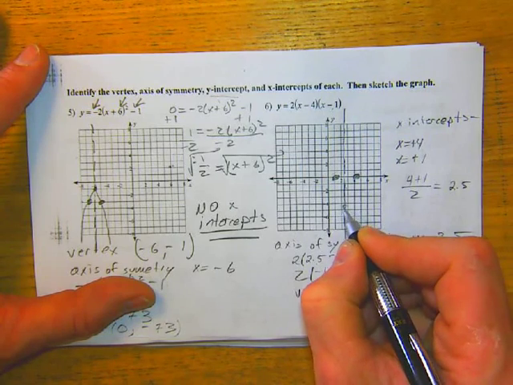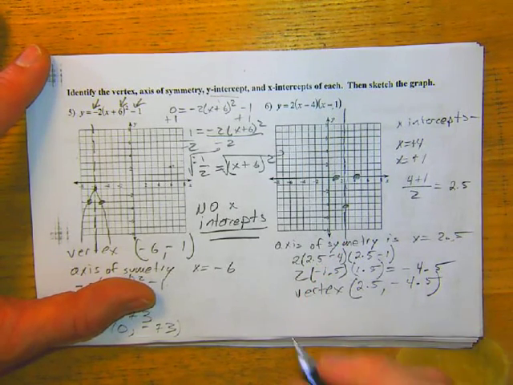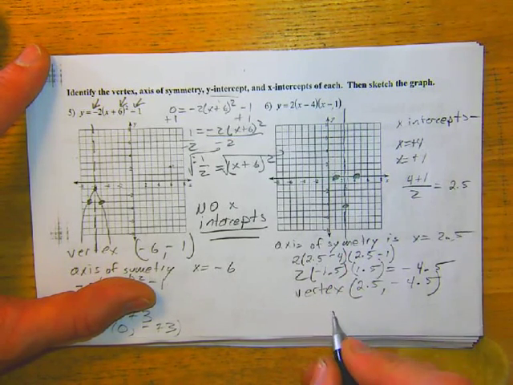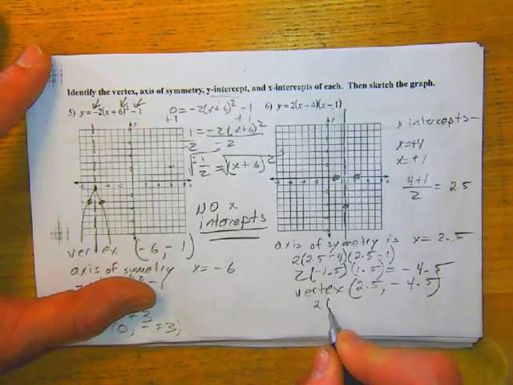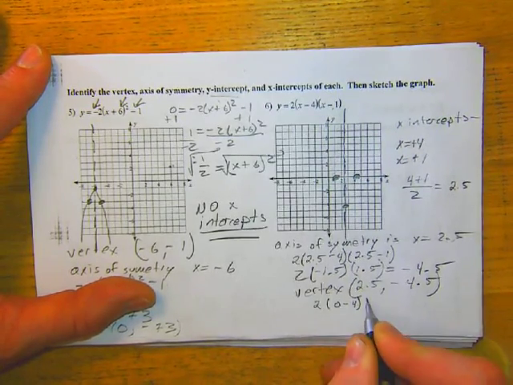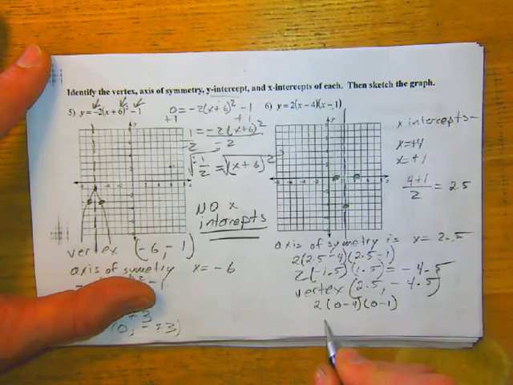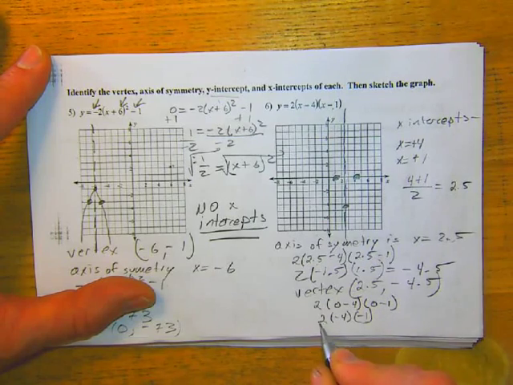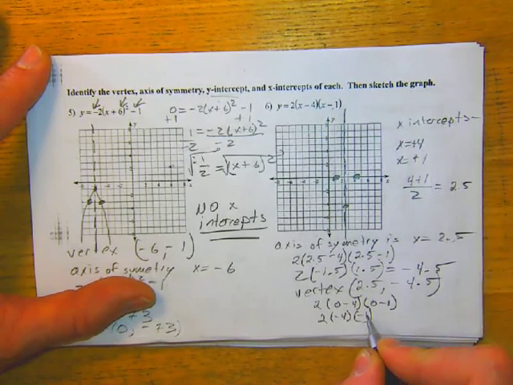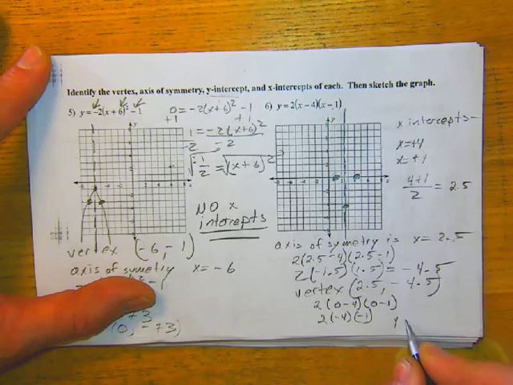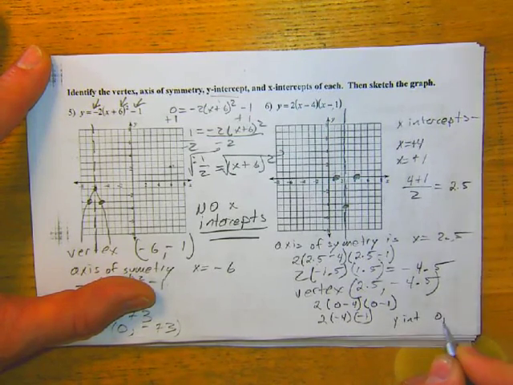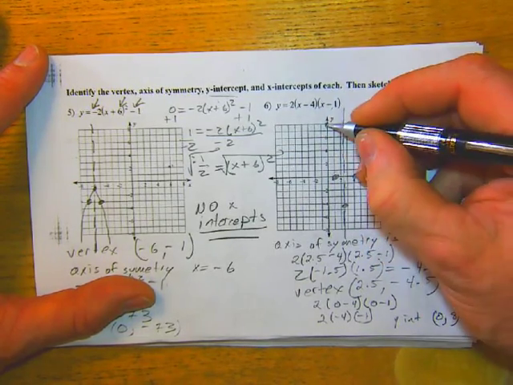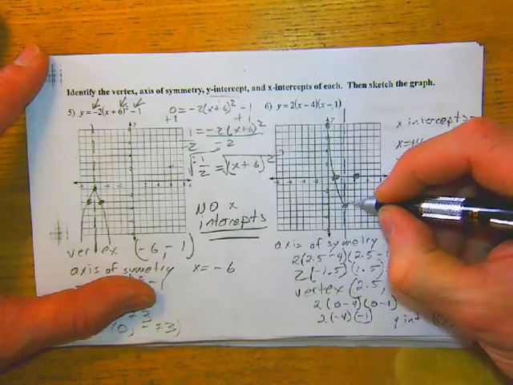All right. And again, how do I get the y-intercept? The y-intercept is simply where x equals 0. So in order to do that, I'm going to plug a 0 in. So I get 2 times (0 minus 4) times (0 minus 1), and that's 2 times a negative 4, negative 1, that's negative 8, that's positive 8. So my y-intercept is at (0, 8). Does that make sense in this one? Yeah, it does. Looks like it's right there. And there we go. There is my parabola. All right.